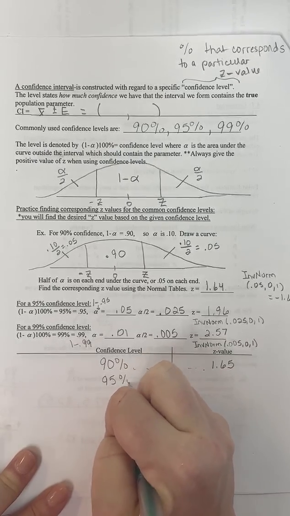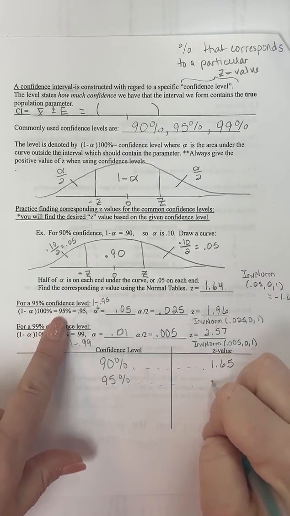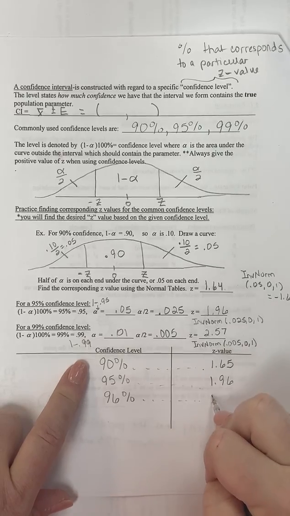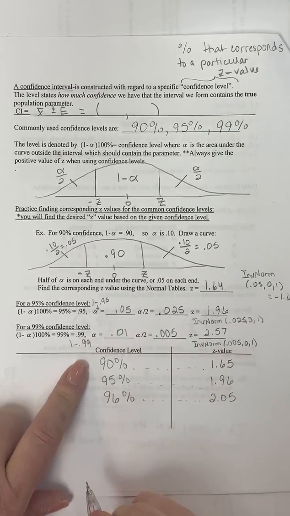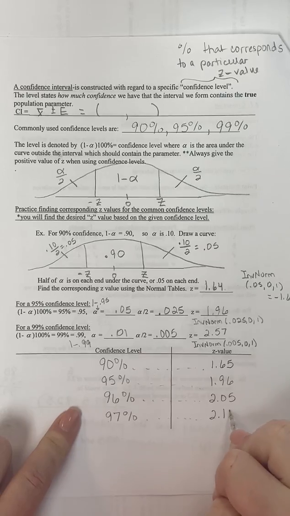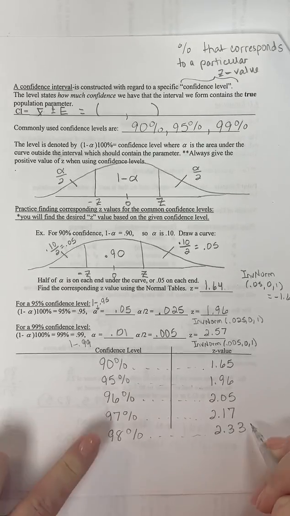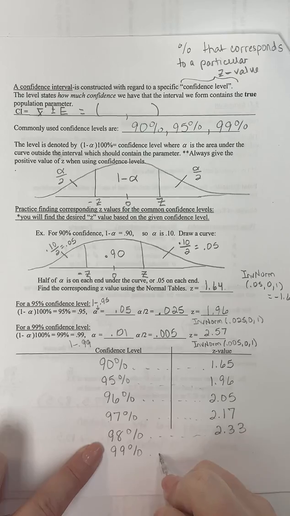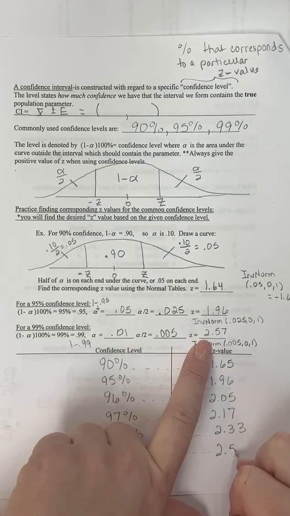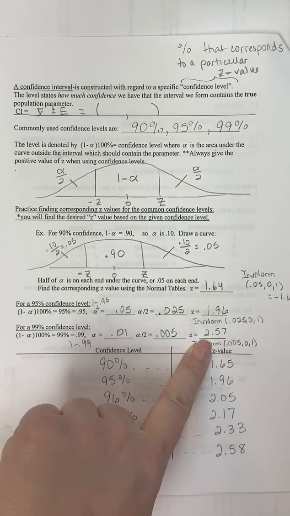Okay, they don't normally ever ask for 91, 92, 93, or 94. So we're going straight to 95. We already found that was 1.96. Sometimes they do ask for 96%. That's going to give you a z-value of 2.05. They do sometimes like a 97%. That's a 2.17. We'll do a 98%. That's a 2.33. And last but not least is the 99%. This is the other confidence level that gives you a different z-value. So even though we calculated 2.57, we're going to use 2.58 in our calculations because that's what Wiley likes, okay?